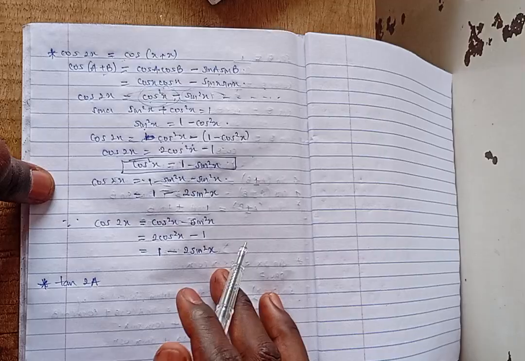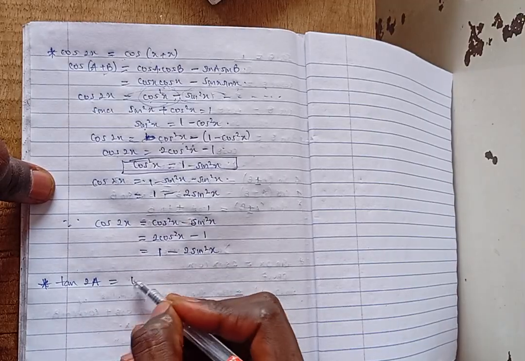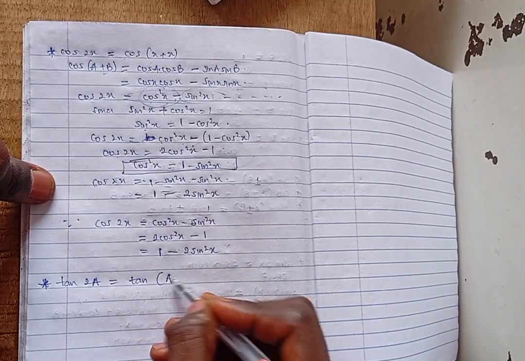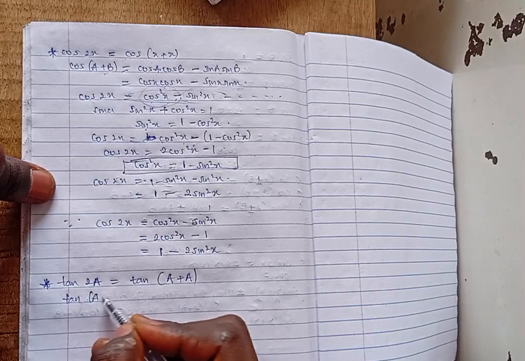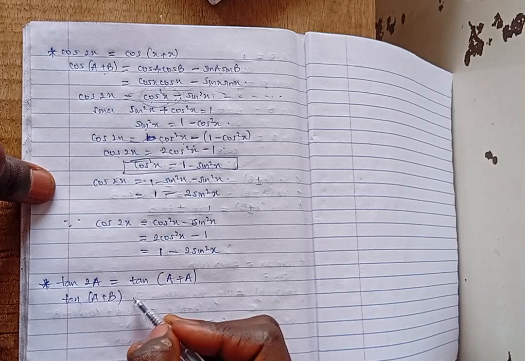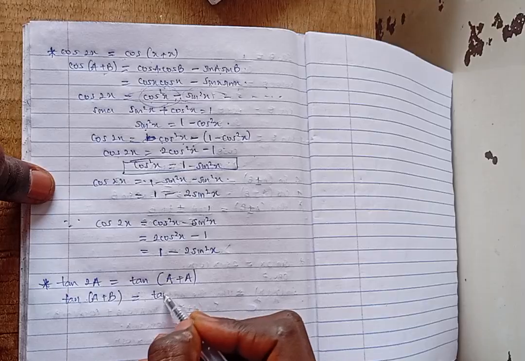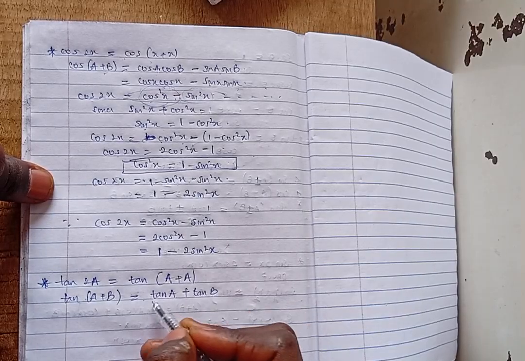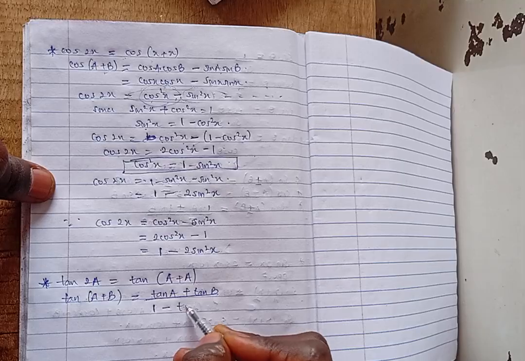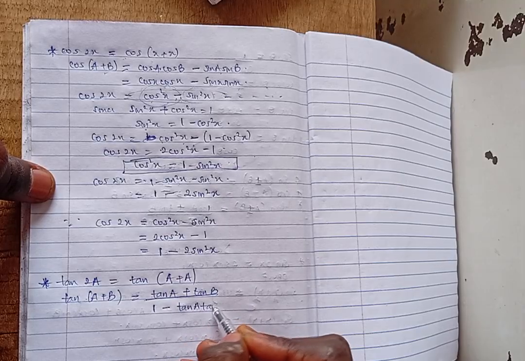How will you prove this one? Tan 2A can be simplified as tan (A plus A). And you remember that tan (A plus B) is equal to tan A plus tan B over 1 minus tan A tan B.